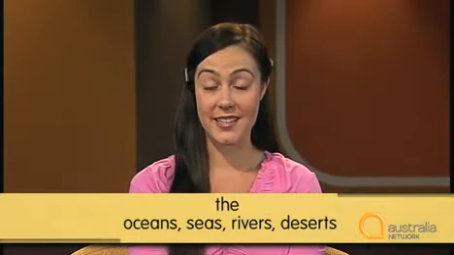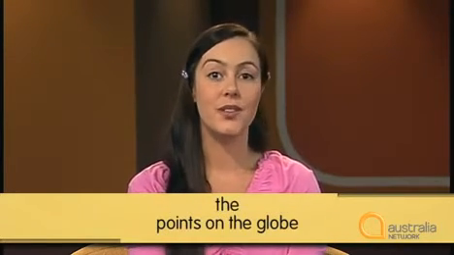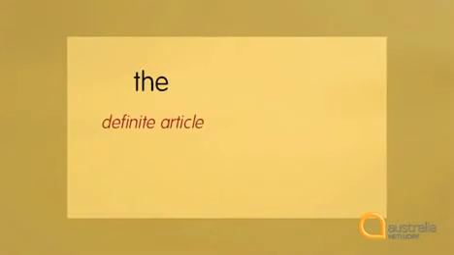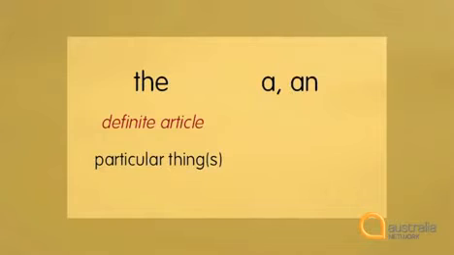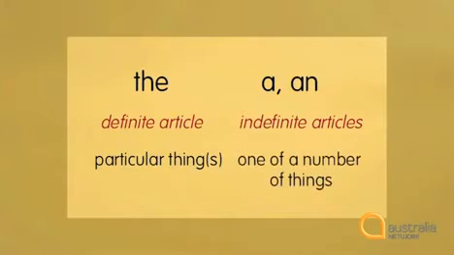And here's another rule. We use the with oceans, seas, rivers, and deserts. We say the Indian Ocean, the Yangtze River, the Gobi Desert. We also use the for points on the globe, the equator, the Tropic of Capricorn, the North Pole. Choosing the right article can be very confusing, but if you follow the general rule that you use the definite article to refer to a particular thing or things, and a and an, indefinite articles to refer to one of a number of things, you shouldn't go too wrong.